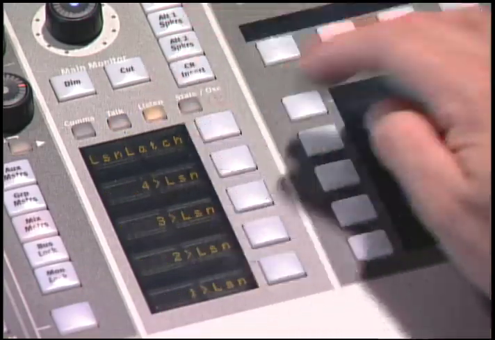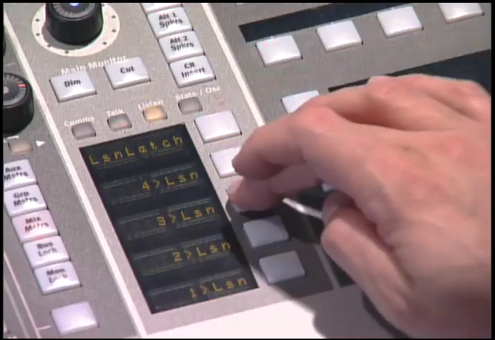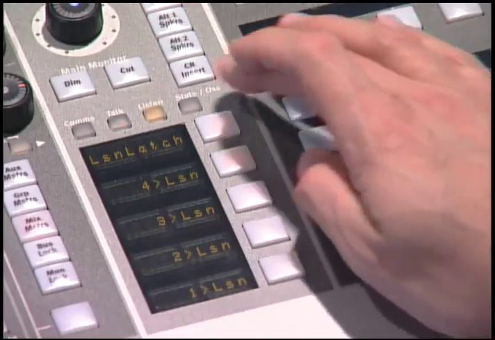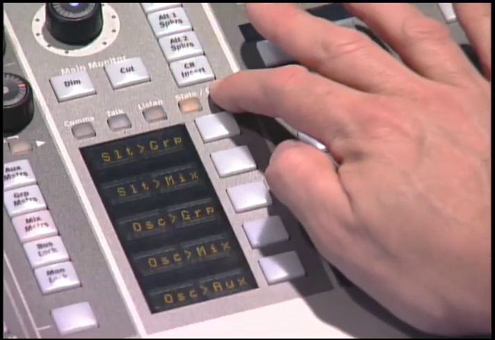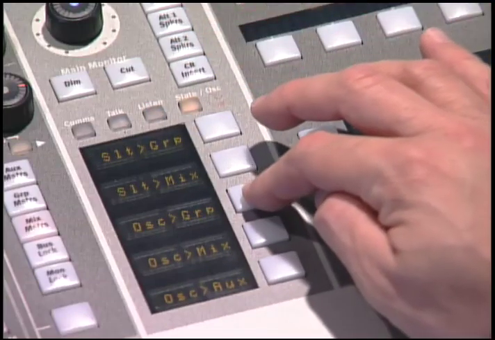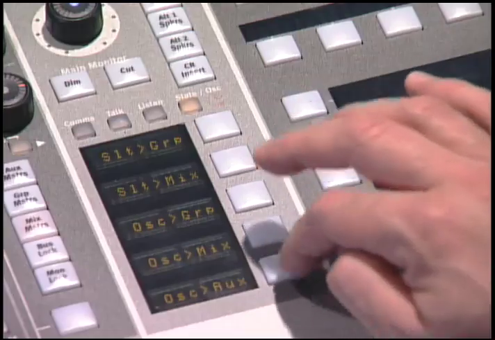On the listen page, I can latch all of my listen mics if I have listen mics set up, and I can unlatch them just as well. The last page, the Slate Oscillator page, I can send my oscillator to my groups, my mix, or my aux.